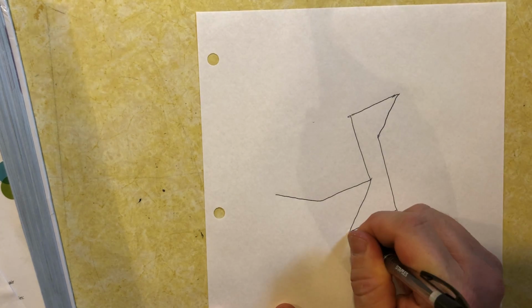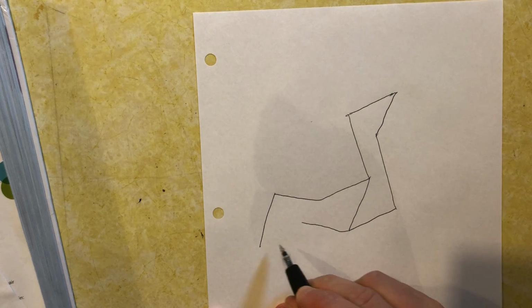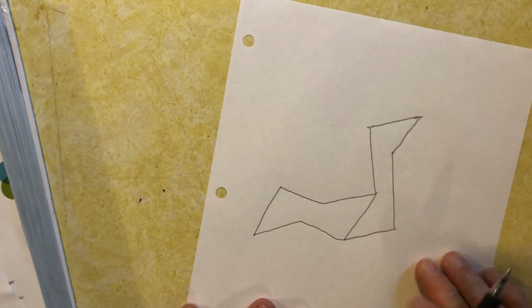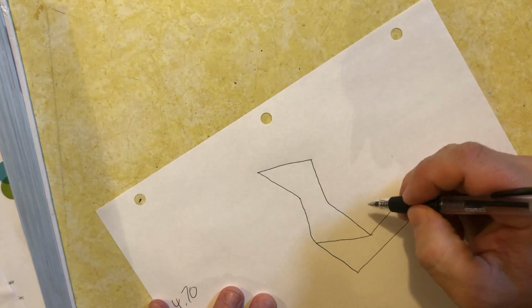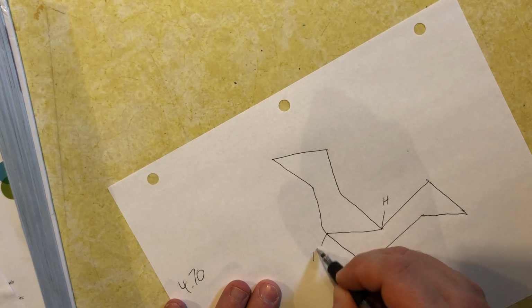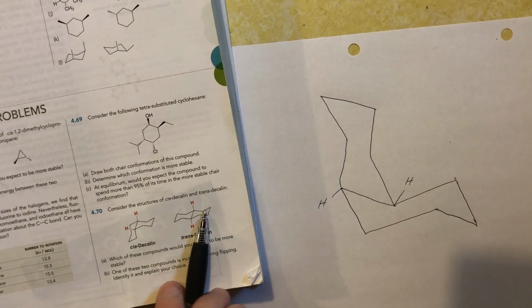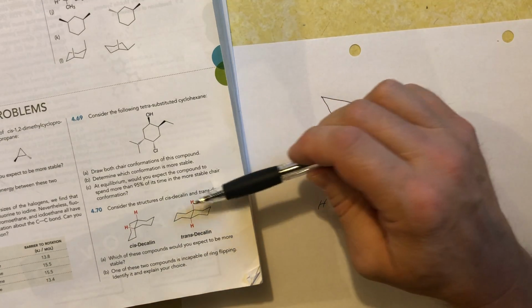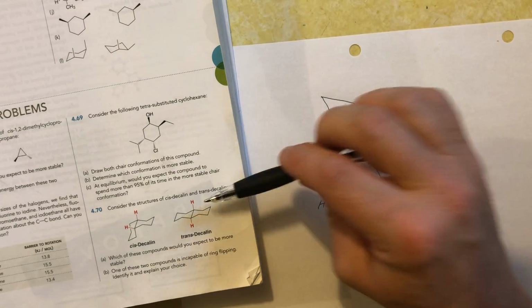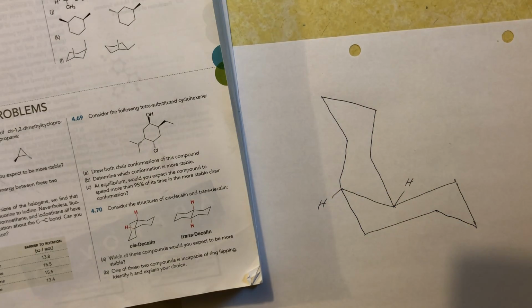Okay, and then this one, and then this one, and then this one. With a hydrogen here, and a hydrogen here. So now, both flipped. This one flipped down, and that end flipped up. And then this one flipped the other way. That's what I got.